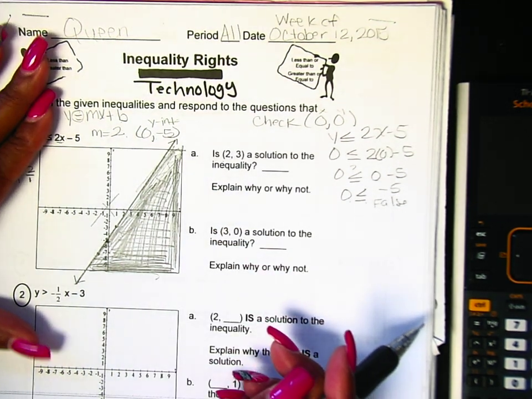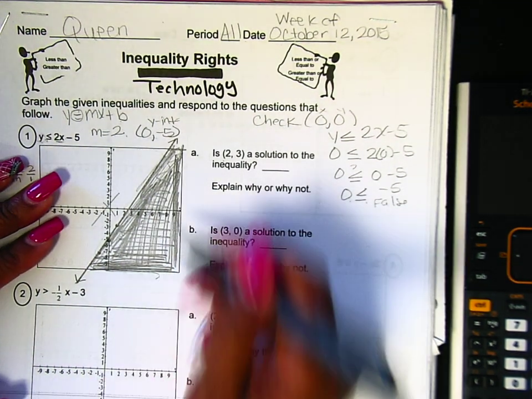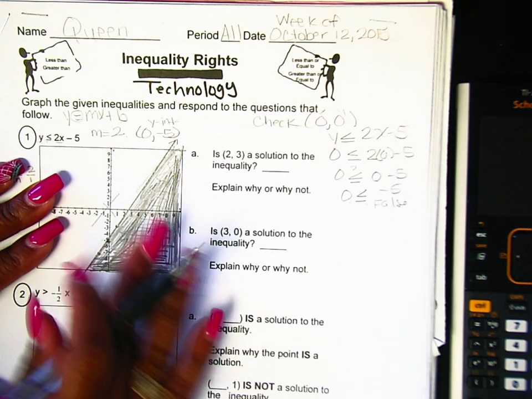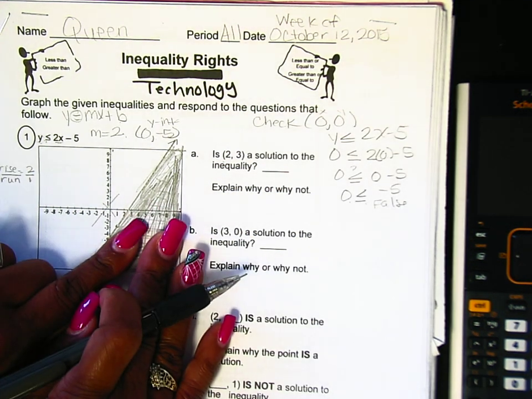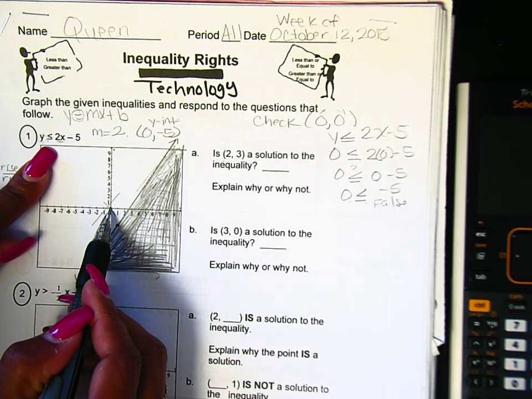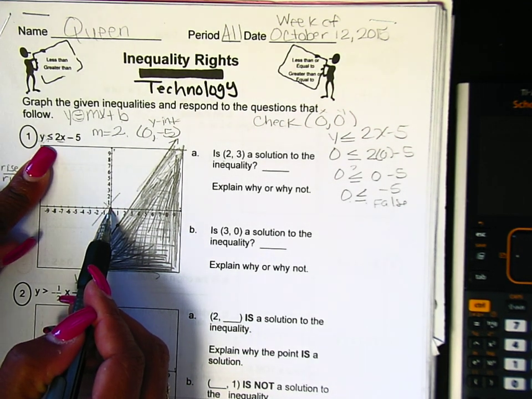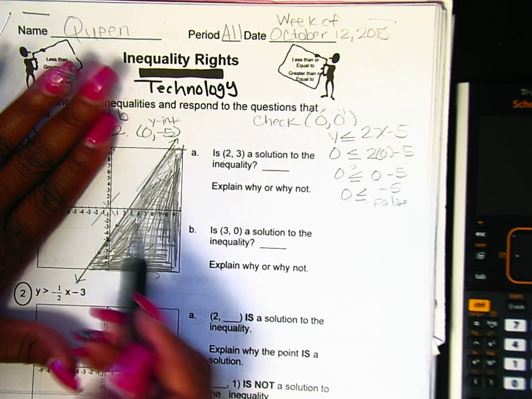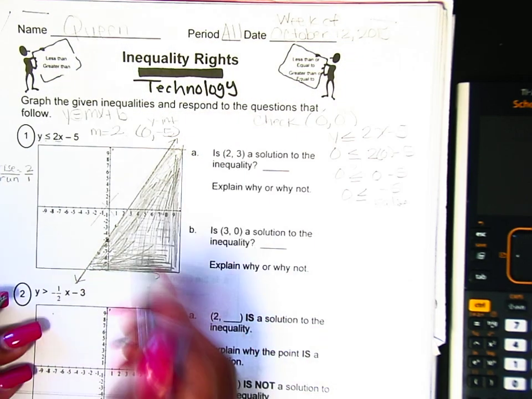So I shaded it. My solution lies on this side of the line because that point did not satisfy this inequality. It did not make it true. So therefore, these are not solutions.